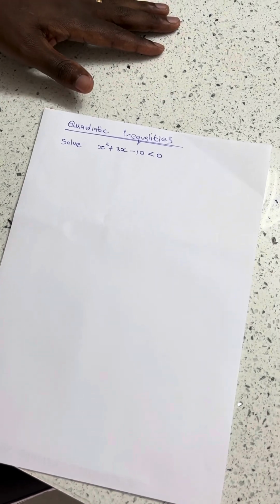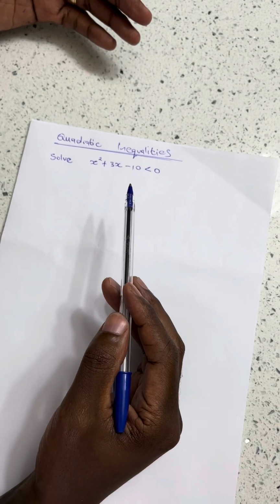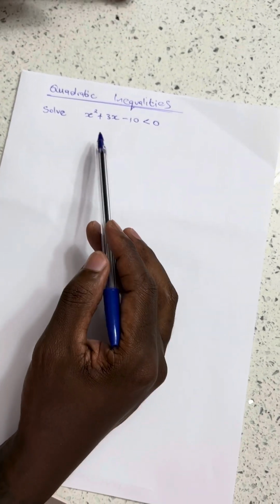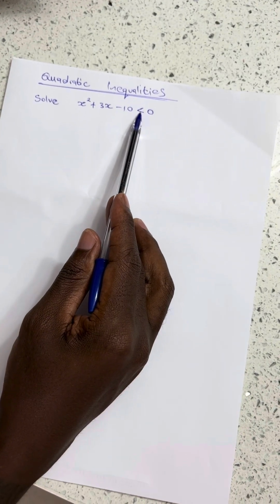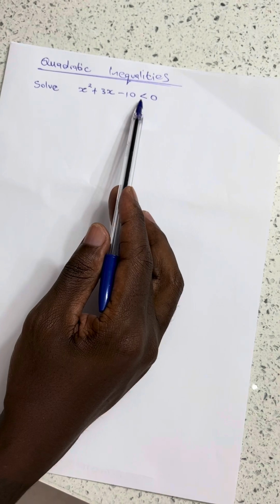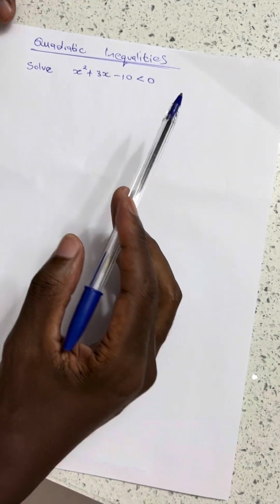Let us now solve a quadratic inequality. So quadratic inequality problems come like this. This is an example of a quadratic inequality where instead of an equal sign, we have a greater than, smaller than, greater or equals to, or smaller or equals to. So this is not a quadratic equation, it's a quadratic inequality.